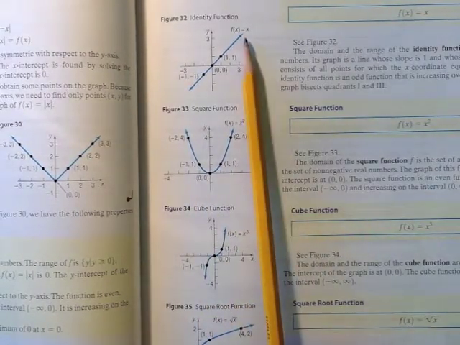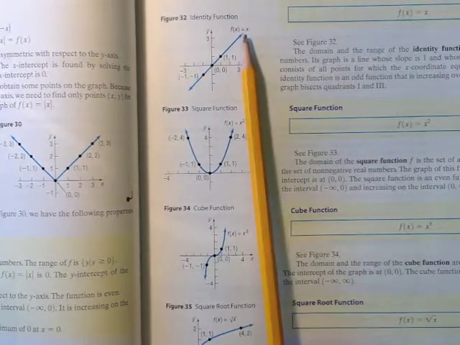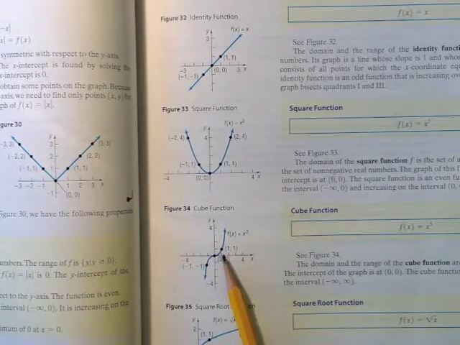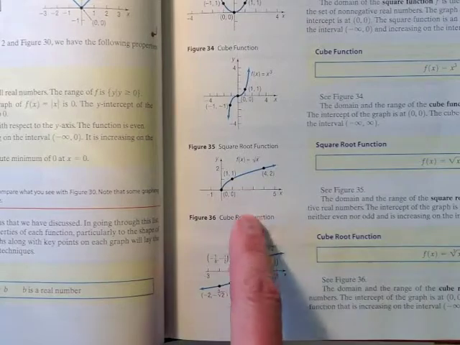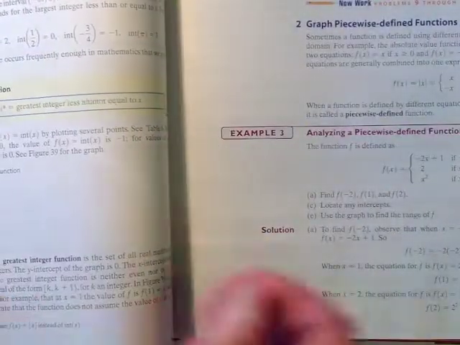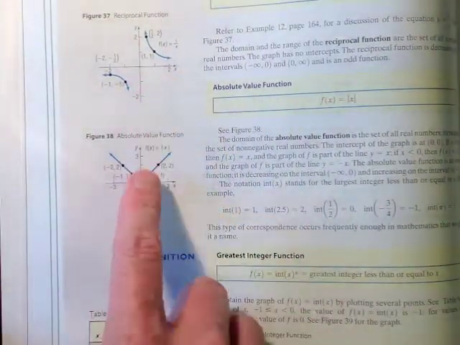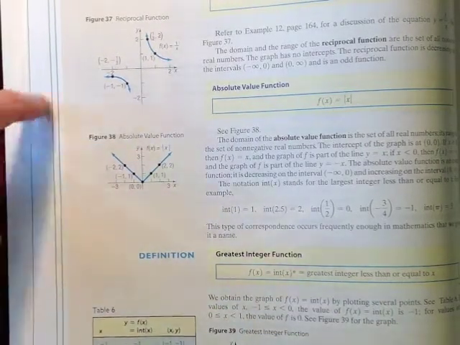You should know what the graph of y equals x looks like. The function, in fact all these graphs are graphs of functions. The graph of the function f of x equals x. The graph of x squared, the graph of x cubed, the graph of the square root function, the cube root function, the function 1 over x, the function absolute x. That's not the best drawing of the function 1 over x I've ever seen.